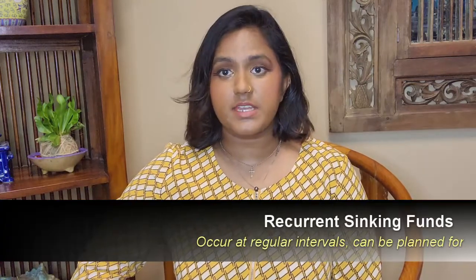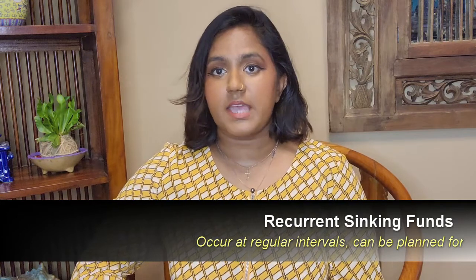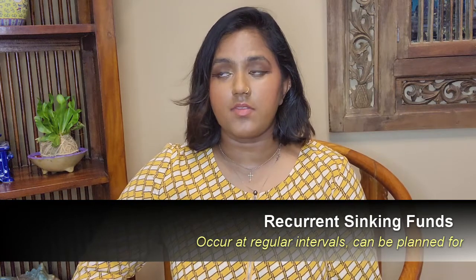So the first type of sinking fund is a recurrent sinking fund, which happens at regular intervals that you are aware of. This can be any kind of event or holiday like Christmas, New Year's, Chinese New Year, Deepavali, Hari Raya, things like that. Or it can even be a bill or a payment that is due at certain times in a year, maybe twice a year, 3 times a year, or maybe even something like car insurance or road tax that is due once a year, so you save up for that, or any kind of subscription that comes up at a set interval. For example, I have Disney Plus, so that comes out every 3 months.